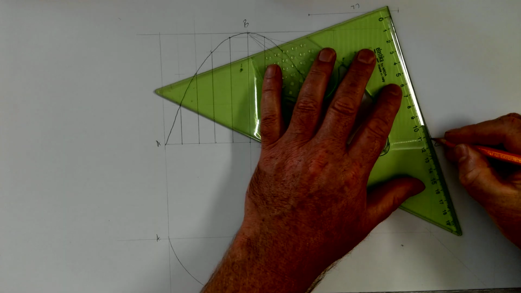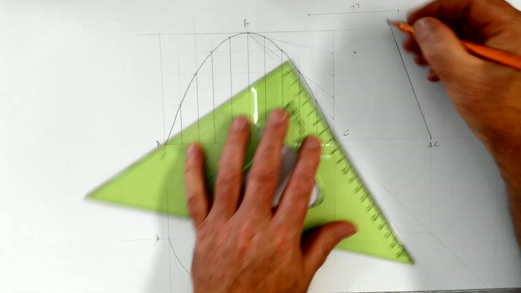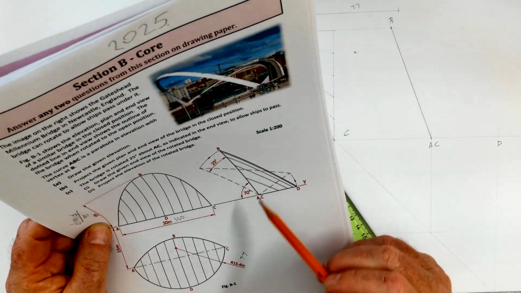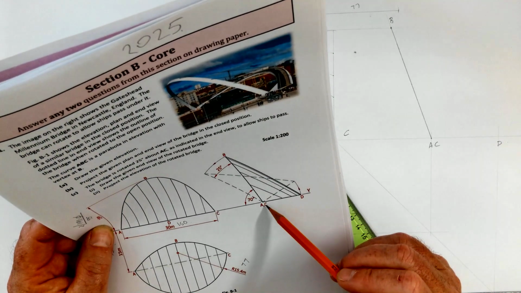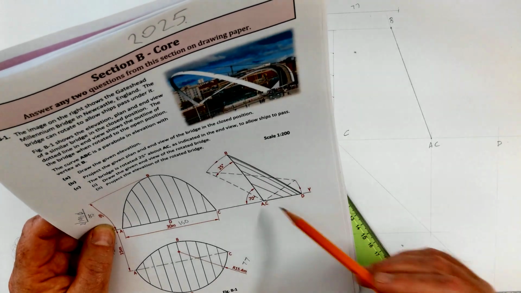So that's AC there, and this is B. Now, back to our question then. So that's B, A and C when it's on the ground, and D. So I can draw that there then.